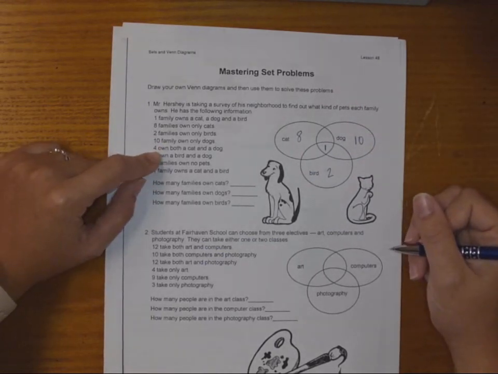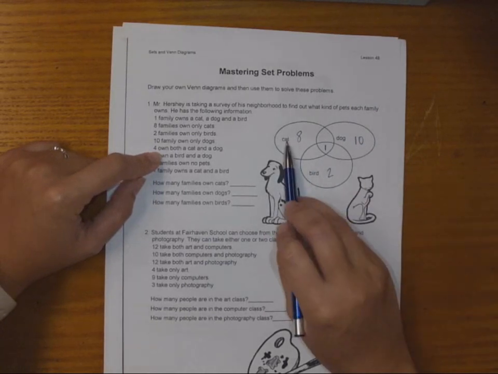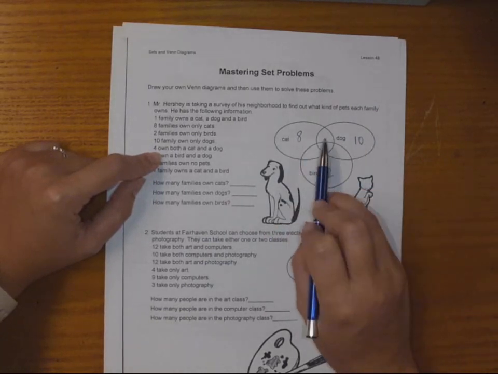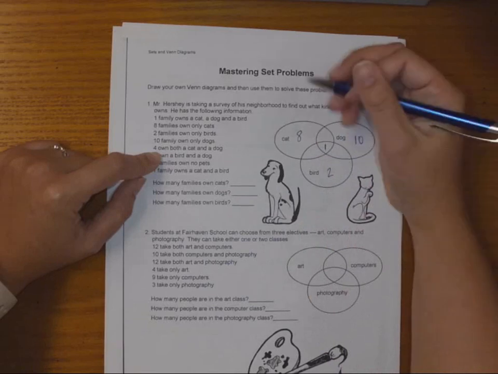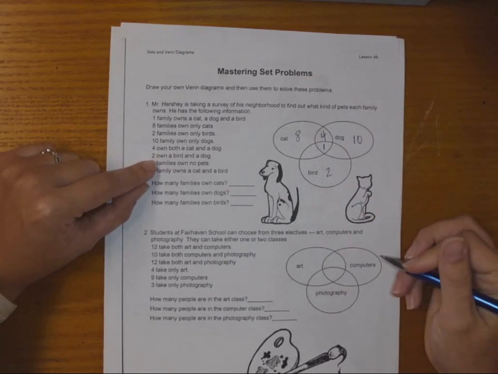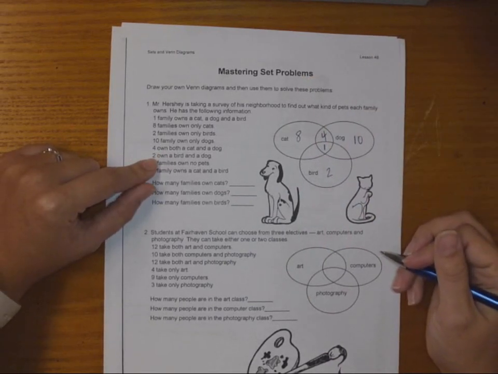4 own both a cat and a dog. So both a cat and a dog would be 4 right here. 2 own a bird and a dog.